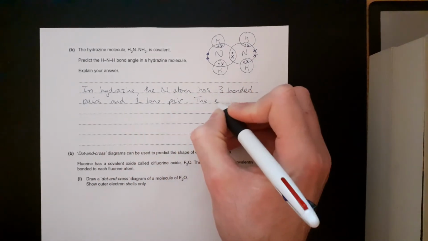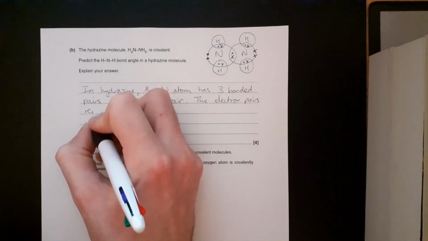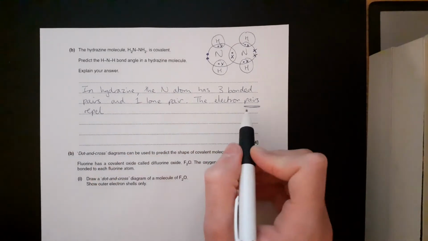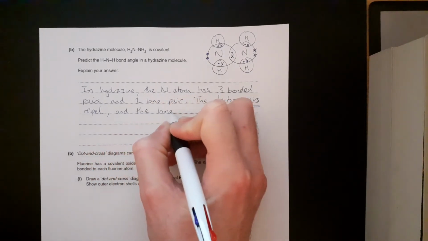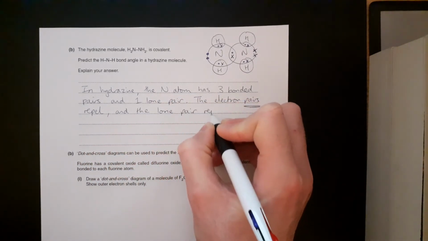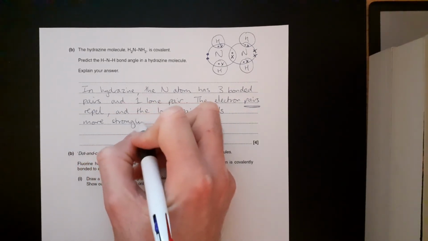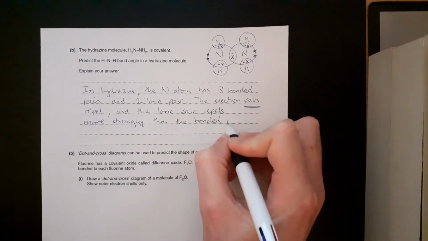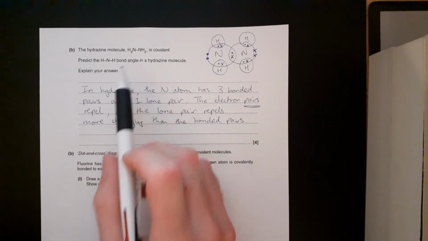The electron pairs repel, and you must always say electron pairs. Just saying electrons isn't going to be good enough. The electron pairs repel, and the lone pair repels more strongly than the bonded pairs. So we've explained that, and then finally it wanted us to actually say what the bond angle is.